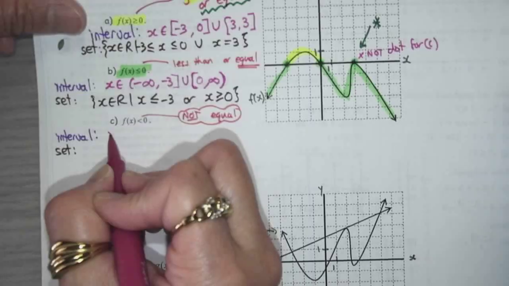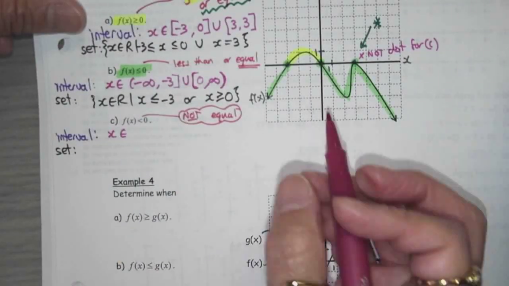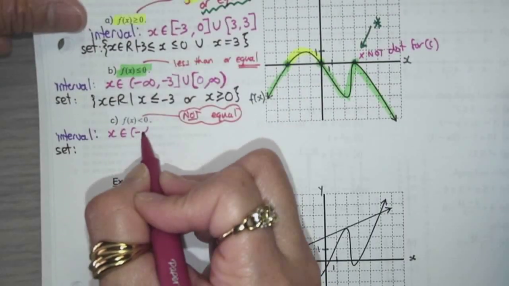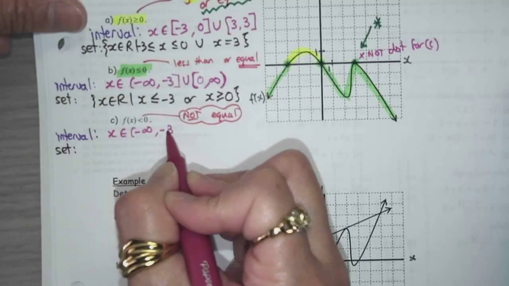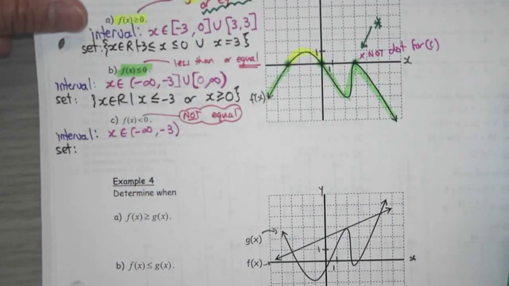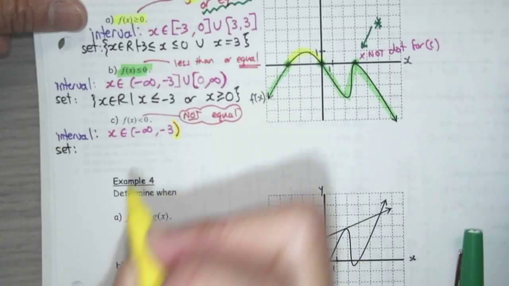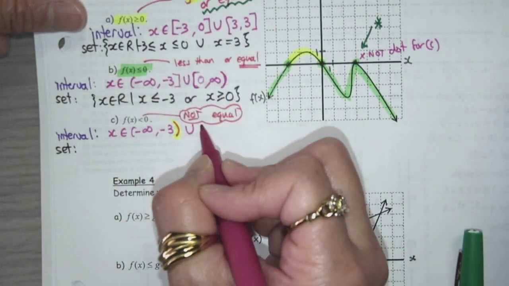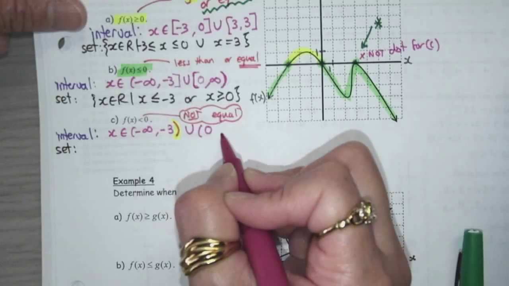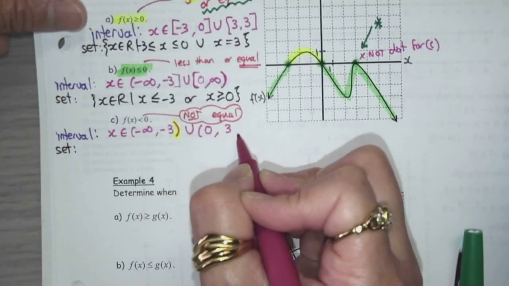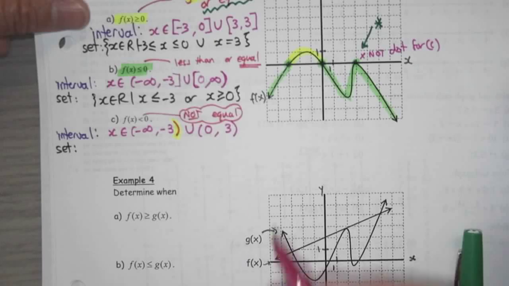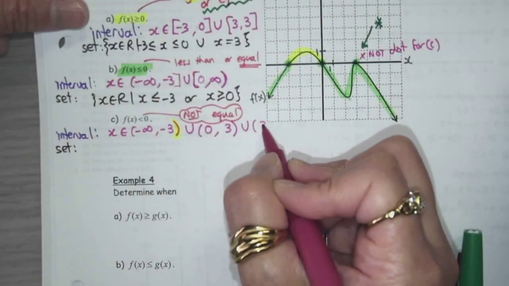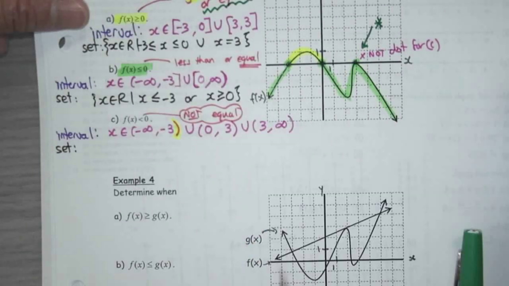So we're going to go, x is going from -infinity to -3, round. I'm going to highlight that, round here, right? Or, and it'll be from 0 to 3, close it, or from 3 to infinity, right?